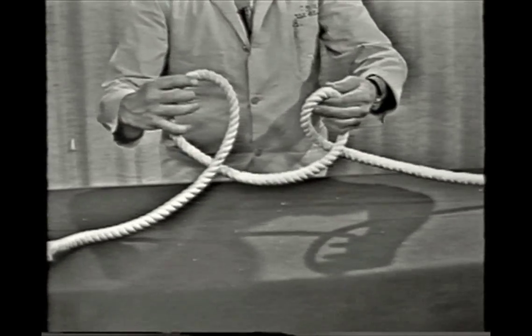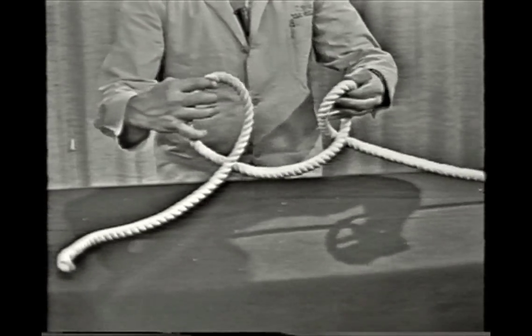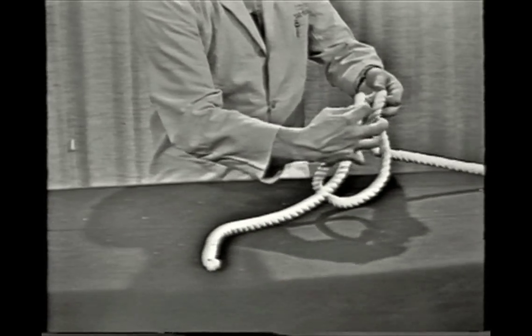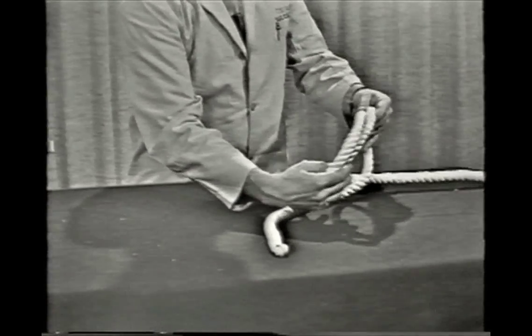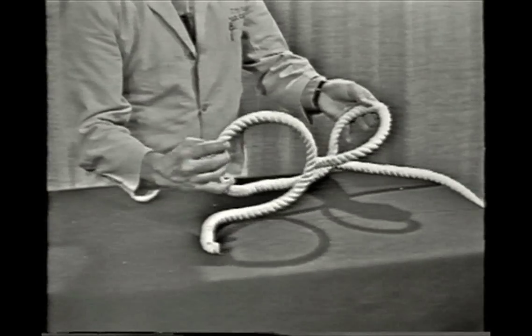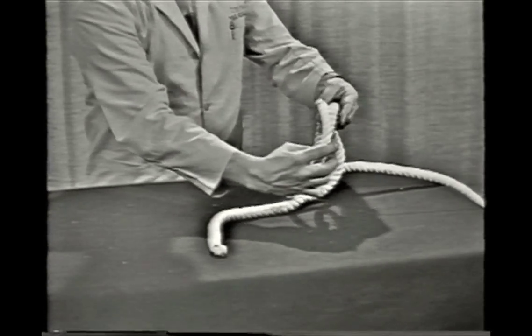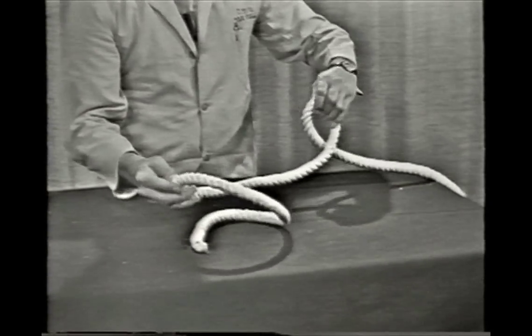Now, if you will remember, in a clove hitch, we simply inverted the two ropes thusly, by turning the loops thusly and inverting them and placing them on each other. This is the clove hitch.